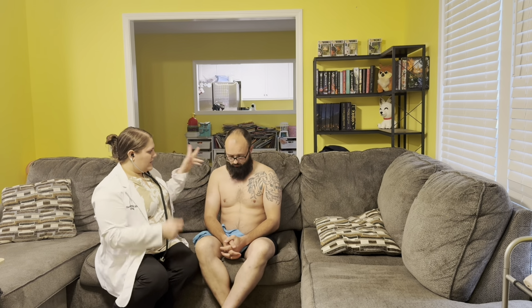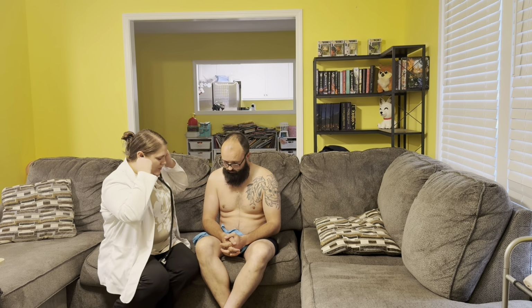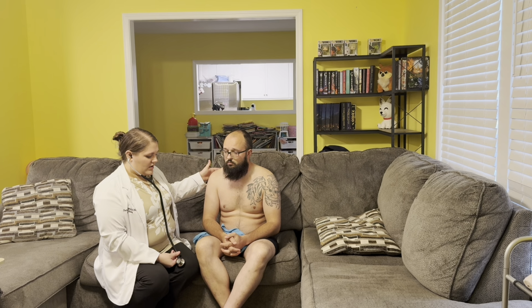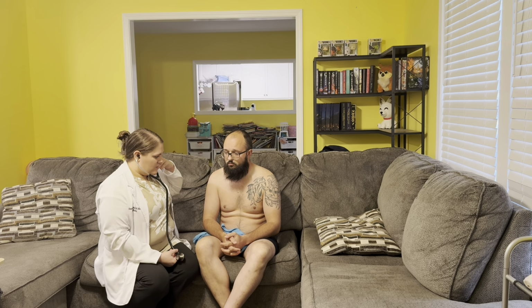Okay, so now we're just going to listen. We already felt his carotid artery and listened for bruits, so now we're just going to listen for heart sounds. Now, when I did listen to his lung sounds, because we will do lung sounds up here as well, they were clear. There was no wheezing, rhonchi, crackles, no adventitious lung sounds noted.